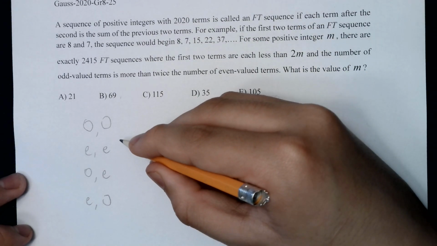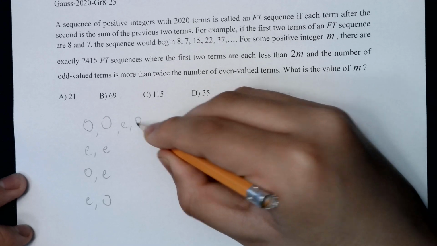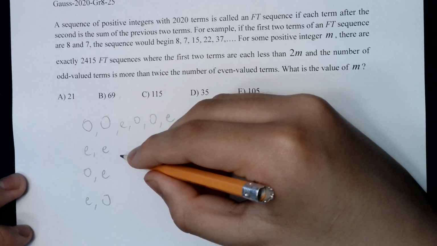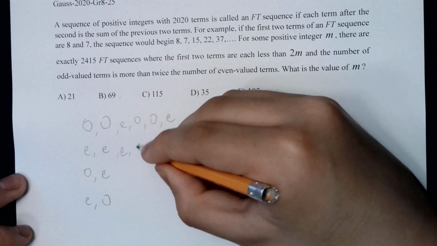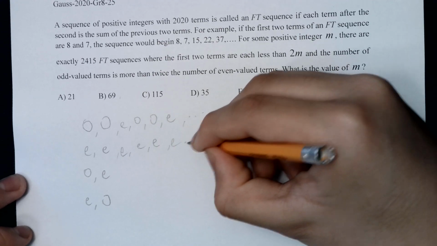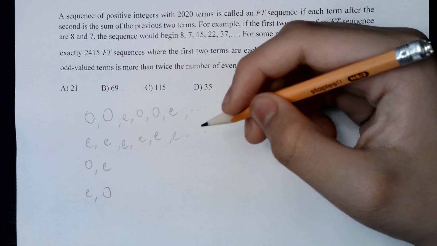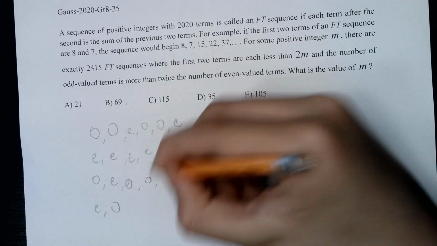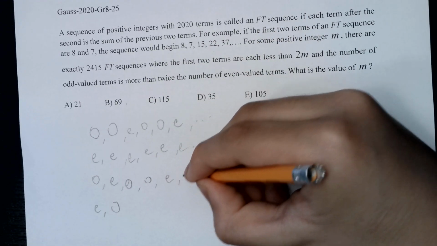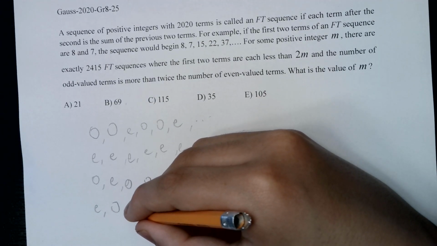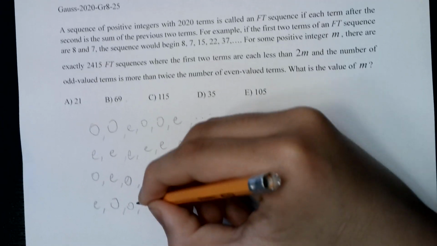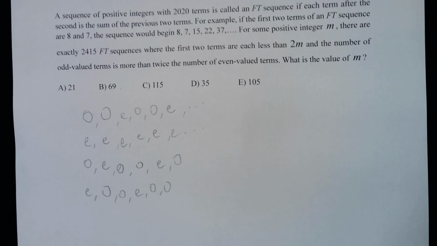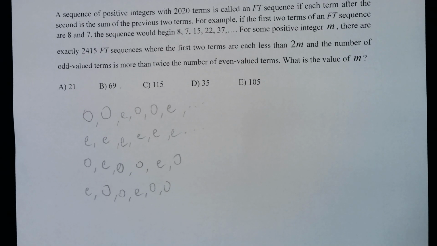For the first one, it'll be odd, odd, even, odd, odd, even, and so on. For the second one, it's going to be even, even, even, even, even, even forever. For the third and fourth ones, it's going to be similar: odd, even, odd, odd, even, odd, and for the last one, even, odd, odd, even, odd, odd.